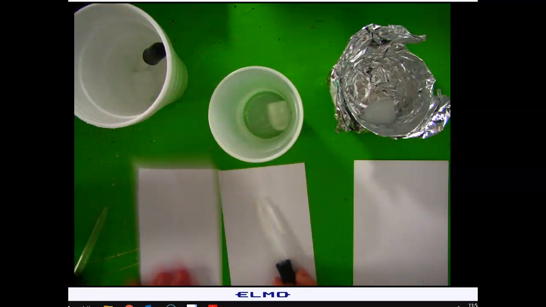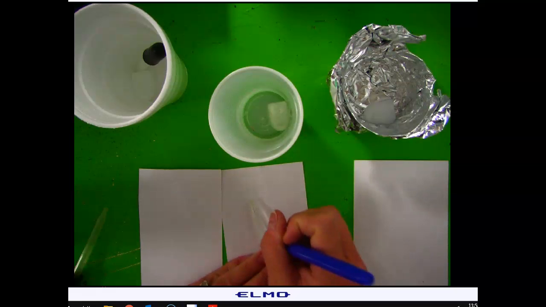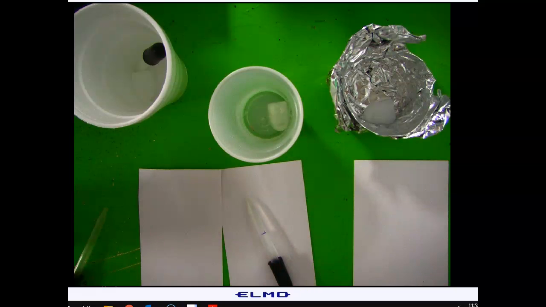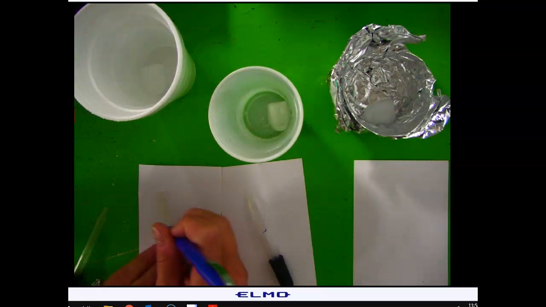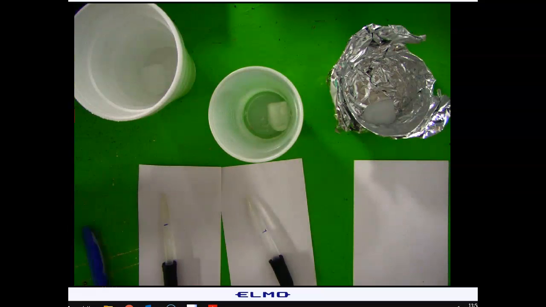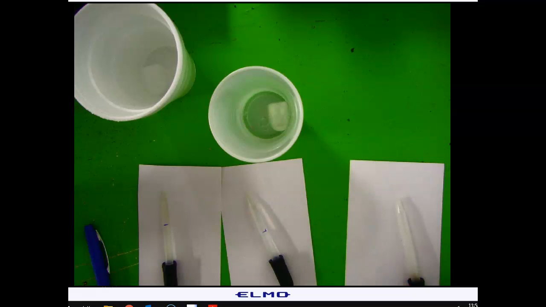I don't think y'all can see that, but my plastic line is up to here. My styrofoam line is here. Now let's check my metal line. I've got nothing in the metal.